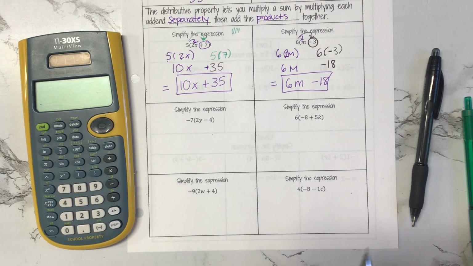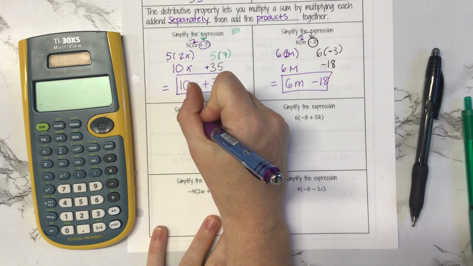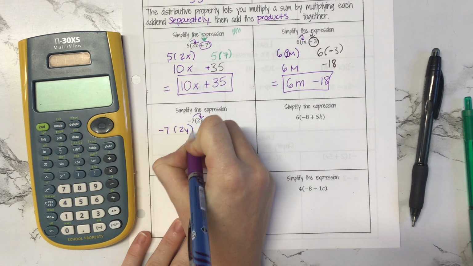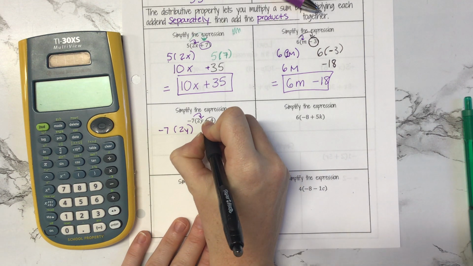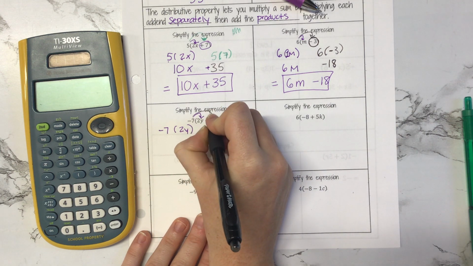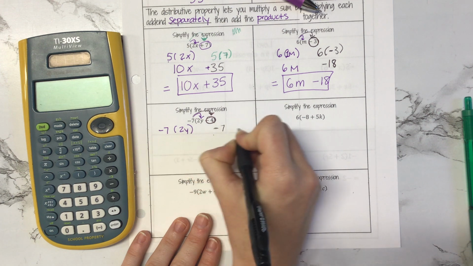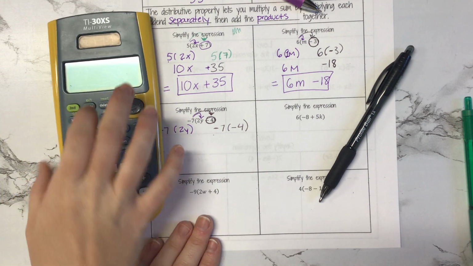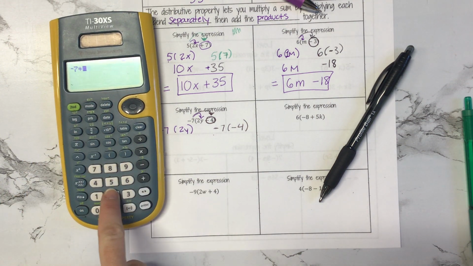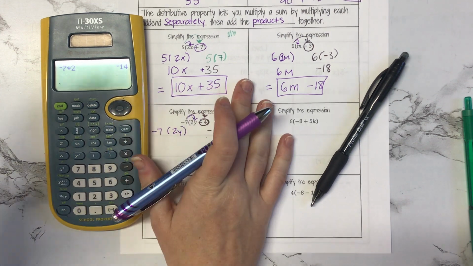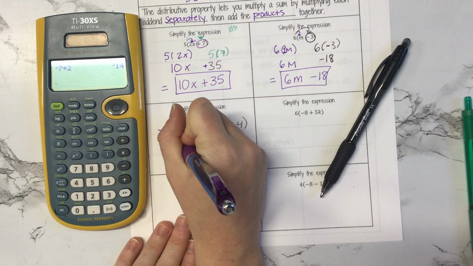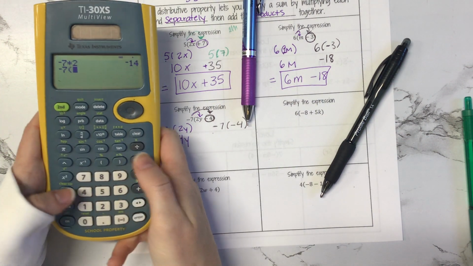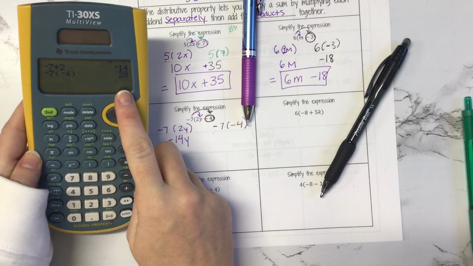All right, so here you can also distribute a negative. So I'm going to do negative 7 times 2y. This minus goes with the 4, so I'm going to do negative 7 times negative 4. I can use my calculator. Negative 7 times 2 is negative 14. So this is negative 14y. And then negative 7 times negative 4 is 28.